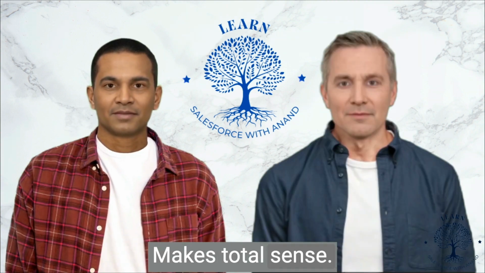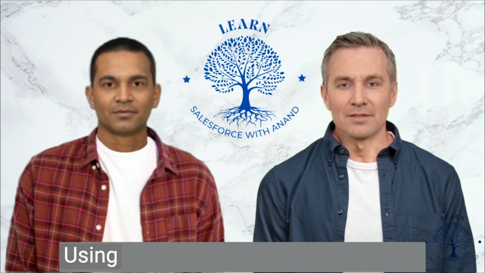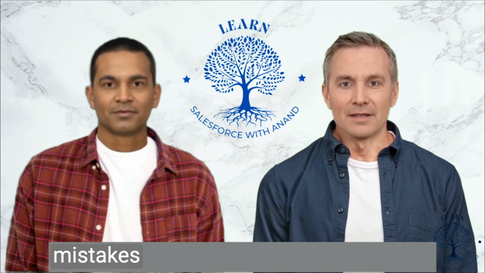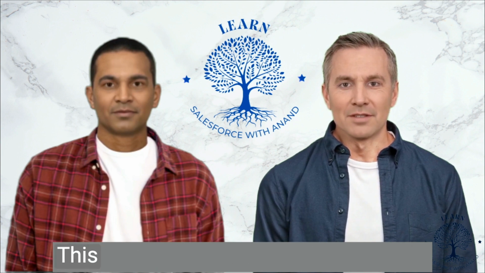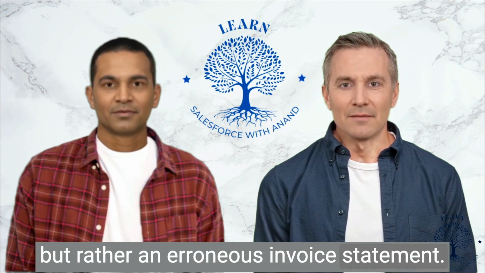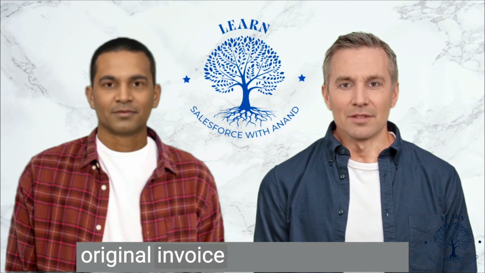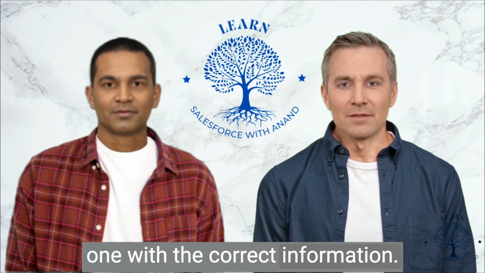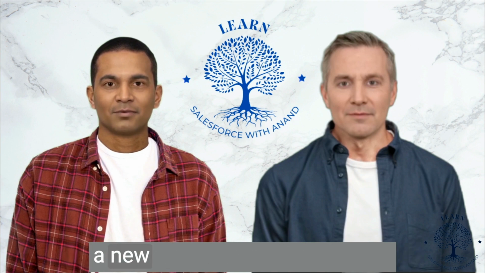Makes total sense. Cancel and rebill is a different option available in Salesforce billing. Using this option, you can correct any mistakes or issues in a previous invoice and then reissue a corrected invoice. This does not indicate a faulty product, but rather an erroneous invoice statement. The intent here is to correct the invoice, which effectively cancels the original invoice and creates a new one with the correct information. So, with cancel and rebill, we correct any errors and then generate a new invoice for the customer.